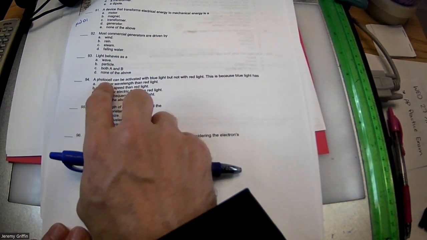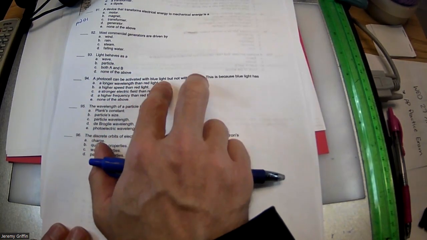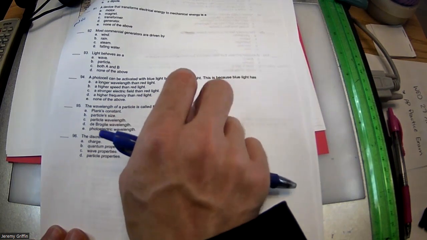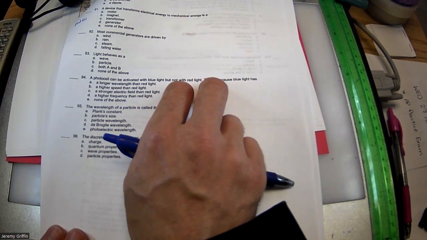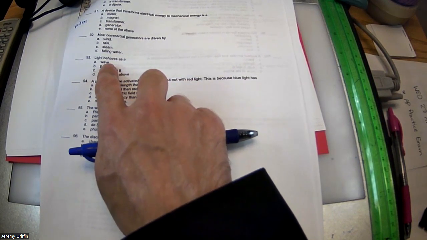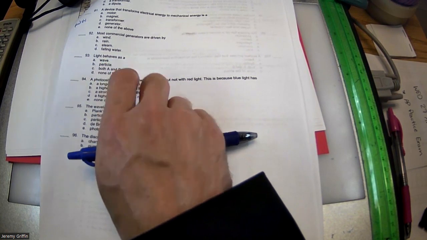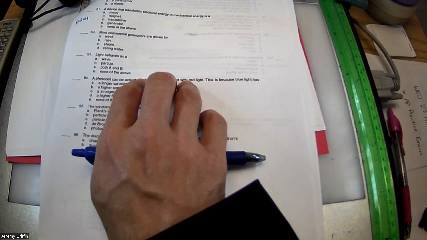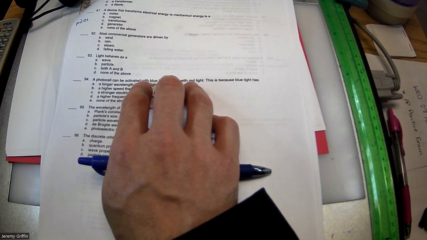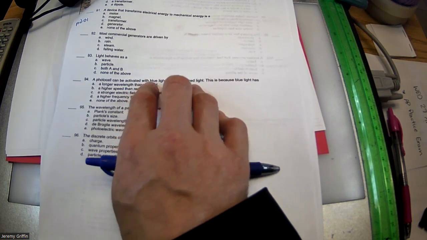A photocell can be activated with a blue light, but not with a red light. This is because the blue light, what? Now, this is actually one of the examples of light having particle-like properties over wave-like properties. Light has both properties. You can do, for example, a double slit experiment. You guys are going to see it and show that light has wave properties and creates an interference pattern. But then there's this photovoltaic effect, which is the question we're on right now. Actually, this is something that Einstein got his Nobel Prize for. When you say Einstein got the Nobel Prize in physics, of course, it actually wasn't for relativity, which you would think, because that's what he's most known for. It was actually for the photovoltaic effect.